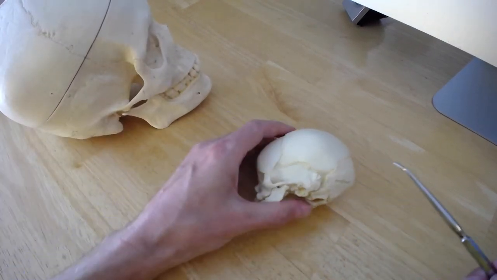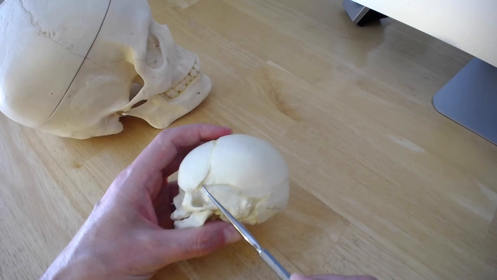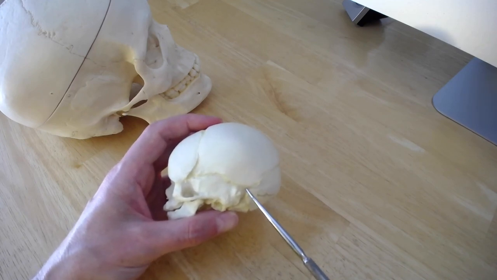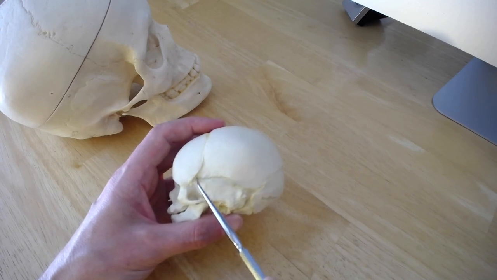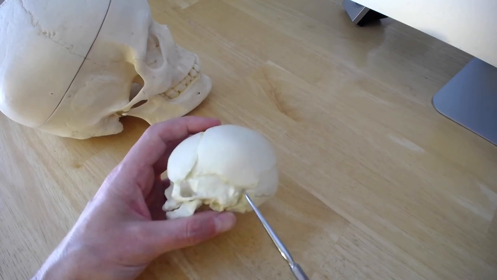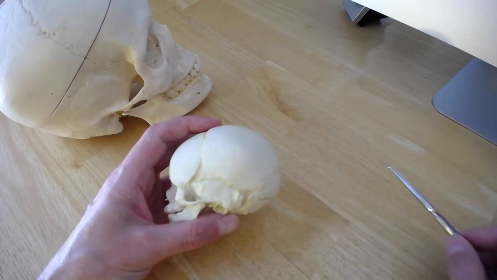So we would say either anterolateral, front and sides, fontanelles, and then posterolateral fontanelles. Alternatively, you could say sphenoid fontanelle, since it's above the sphenoid bone, and mastoid fontanelle, since this is behind where the mastoid process will develop. And those are the soft spots.